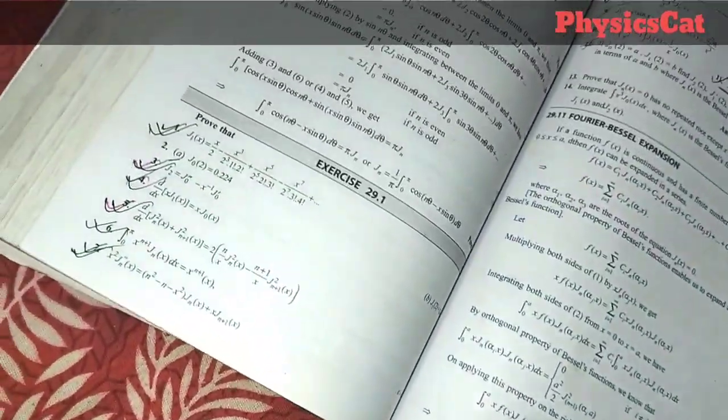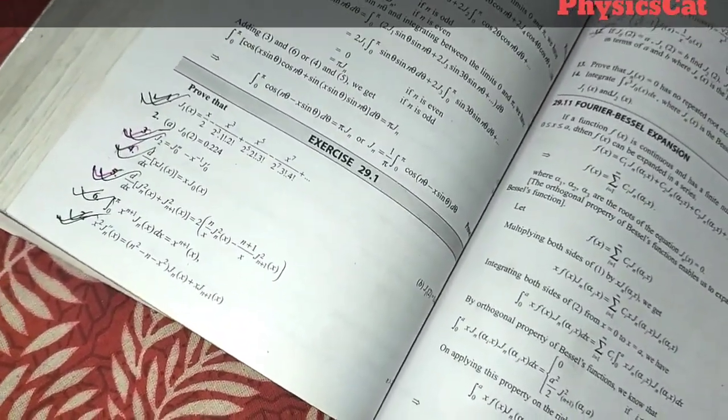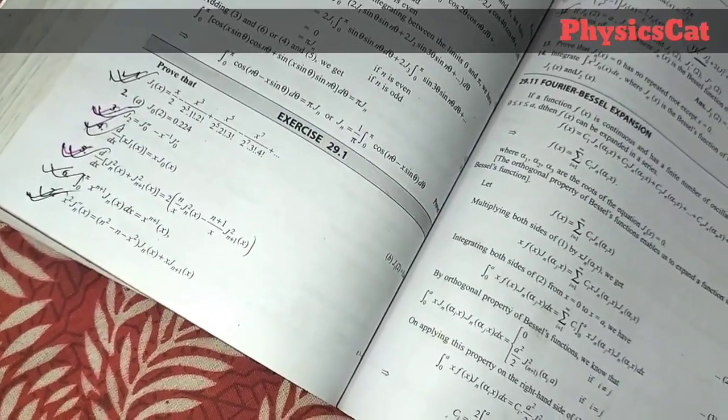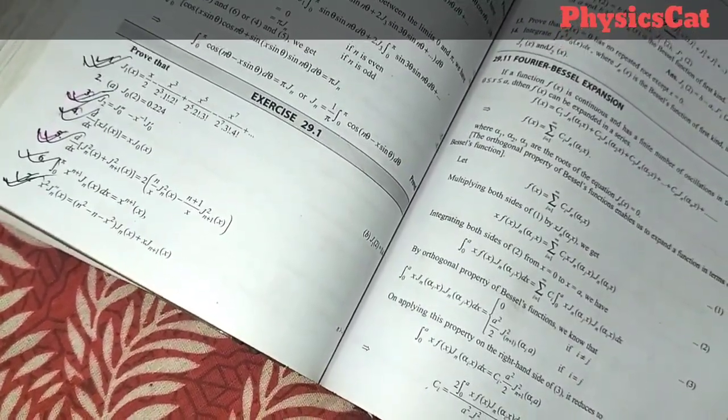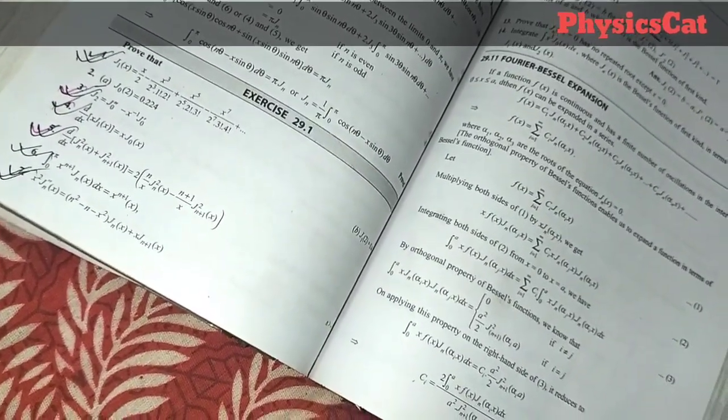Now I am starting the first question, exercise 29.1. Here it is said: prove that J1(x) equals x/2 minus x cubed over 2 to the power 3 into 1 factorial 2 factorial, plus x to the power 5 over 2 to the power 5 into 2 factorial 3 factorial. No problem.